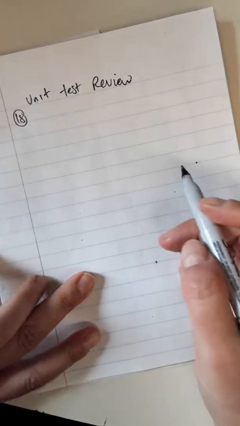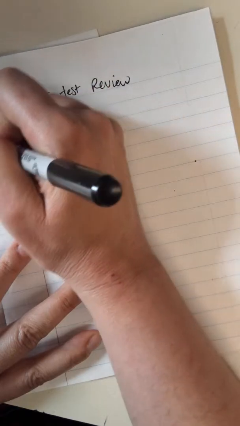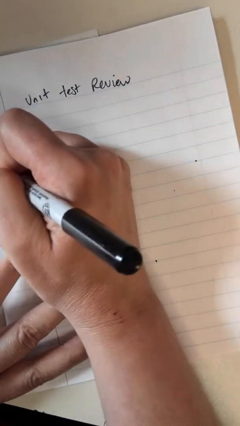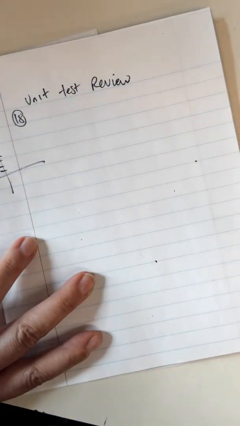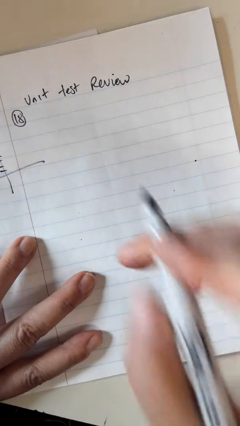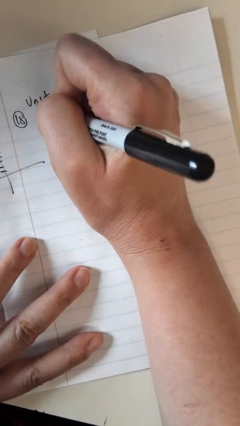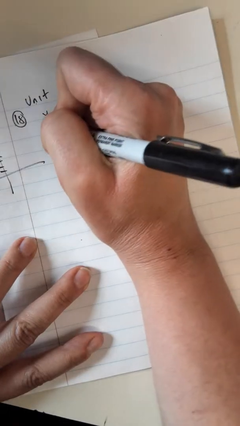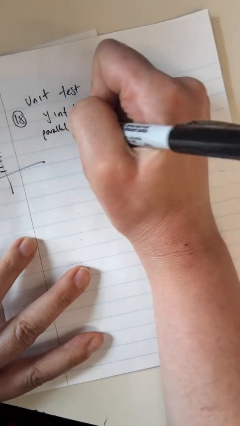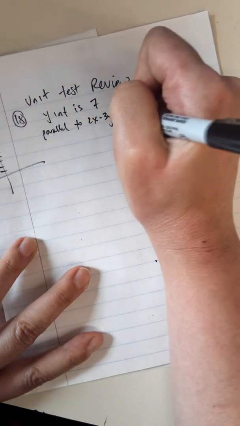Let's look at unit test review number 18. It says, write an equation for a line that intercepts the y-axis at 7. Okay, so I'm just going to make myself a graph because I like making graphs. So at 1, 2, 3, 4, 5, 6, 7, it intercepts the y-axis, and it's parallel to this other line, 2x minus 3y equals 9. Okay, so the y-intercept is 7, and it's parallel to 2x minus 3y equals 9.